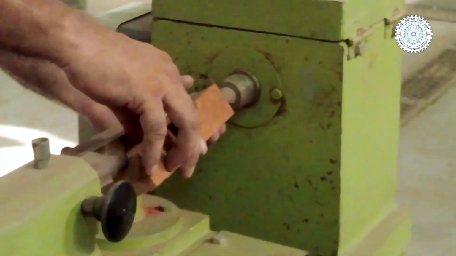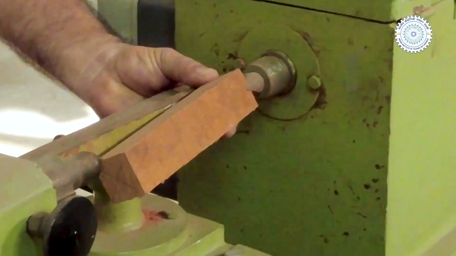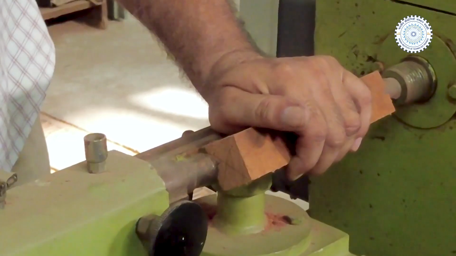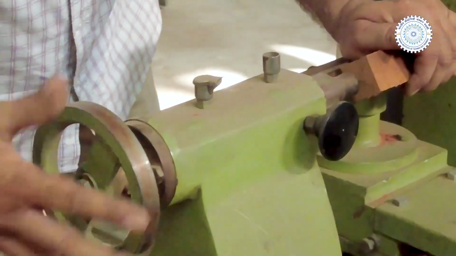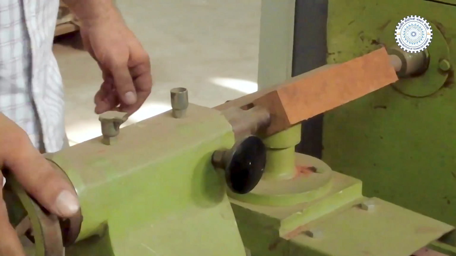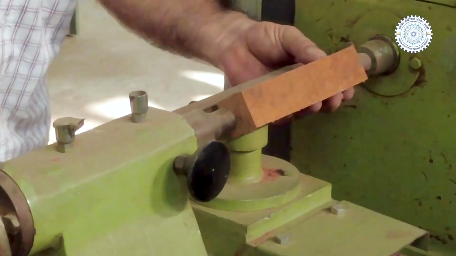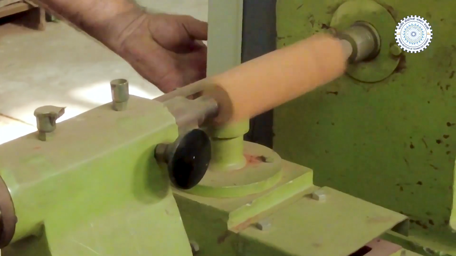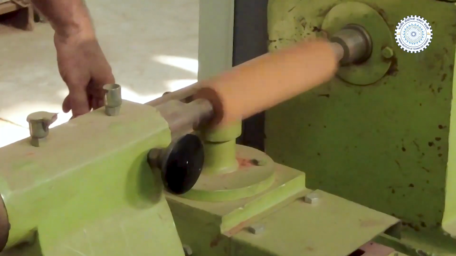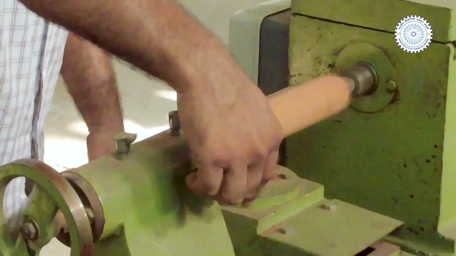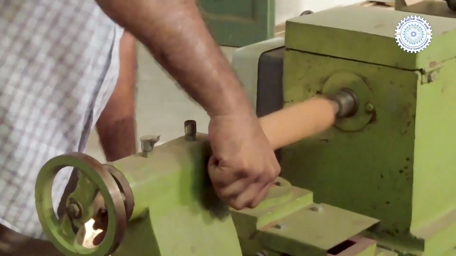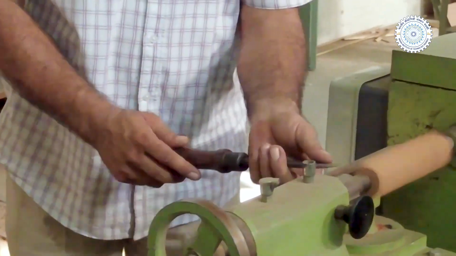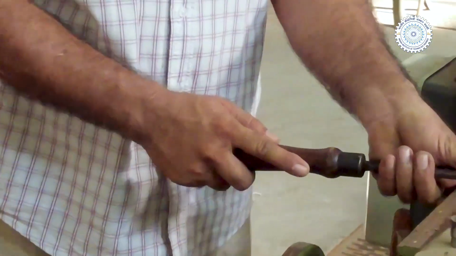So you can see the job is mounted on the spindle. The other end is fixed at the tailstock. Now the machine has started. Round nose tool. First we use the round nose tool to make a round.